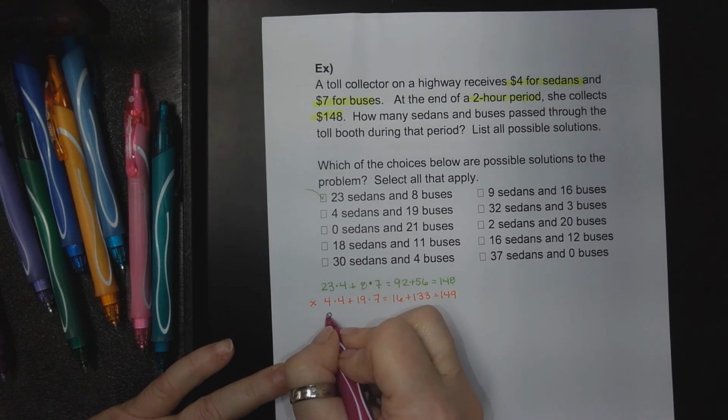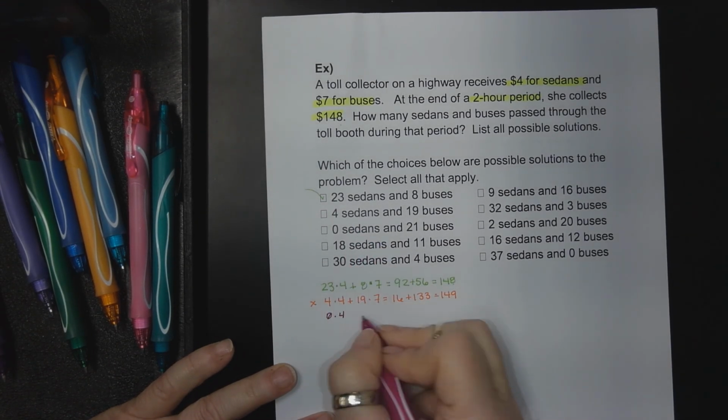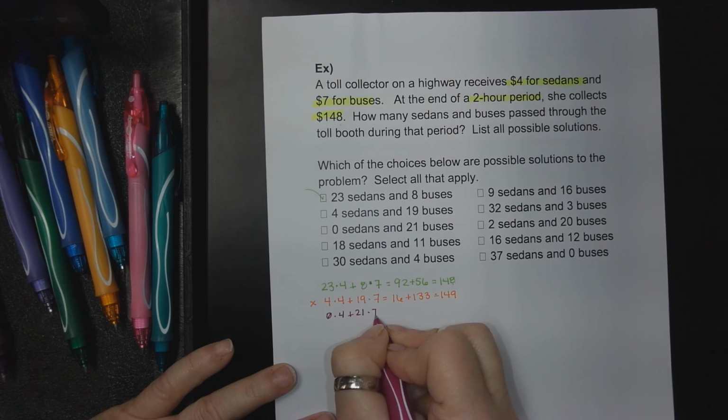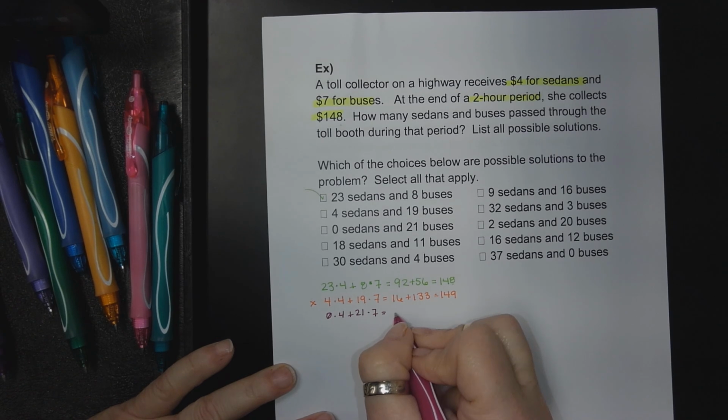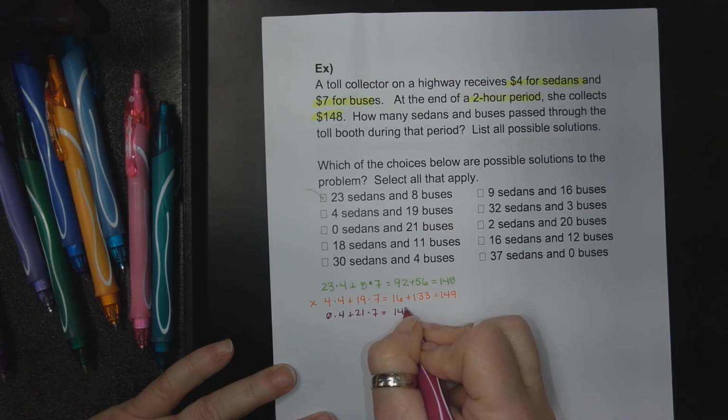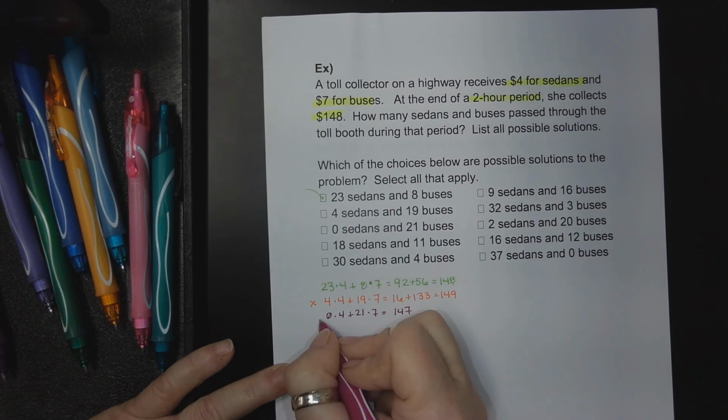Next one. 0 times 4. 21 times 7. That gives us 147. Well, that's not 148, so he's bad.